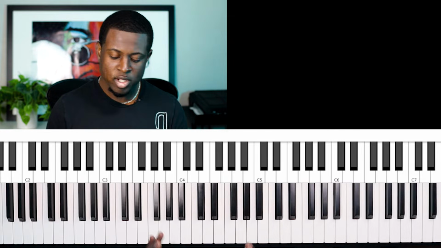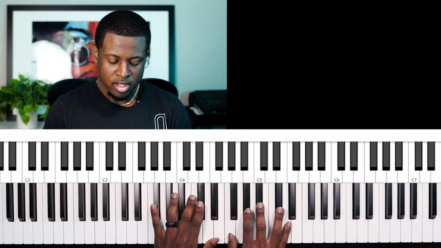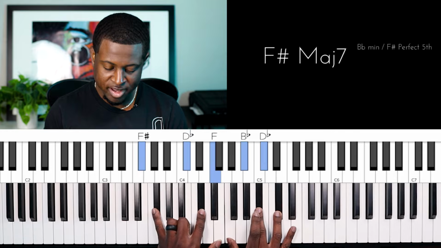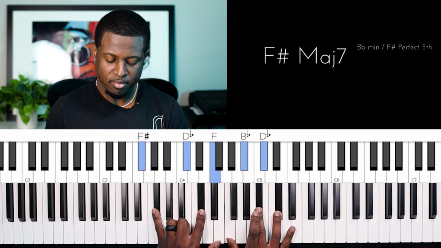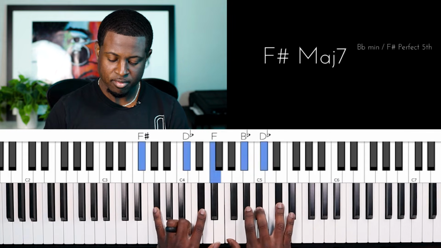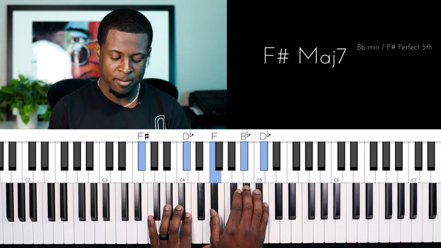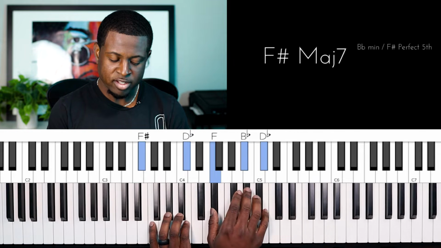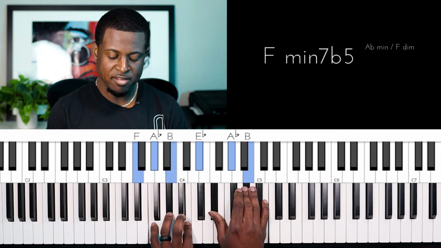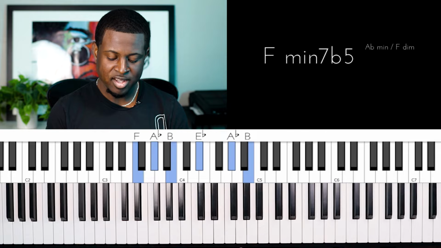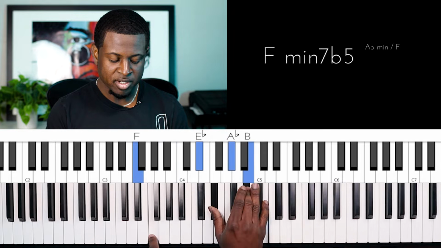All right, so what's going on in this progression? My first chord here is an F sharp major 7. We're going to refer to this as our 1. Then we go to the next chord, which is our 7, because we're in the key of F sharp. This chord is an F half diminished 7.